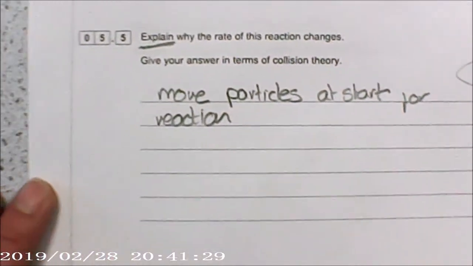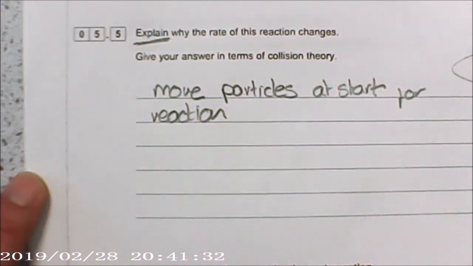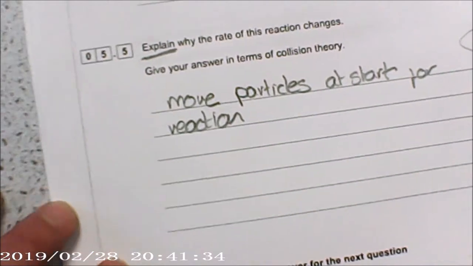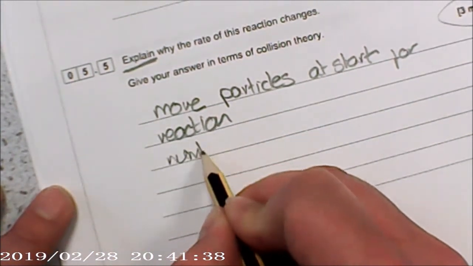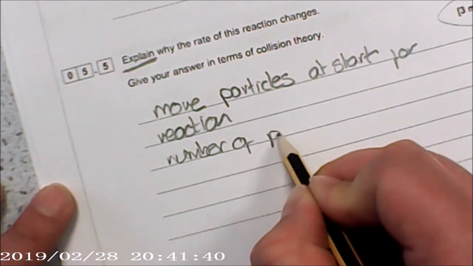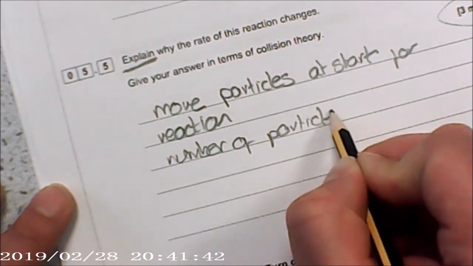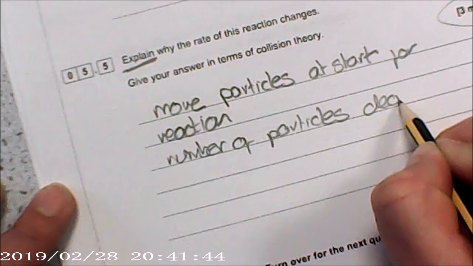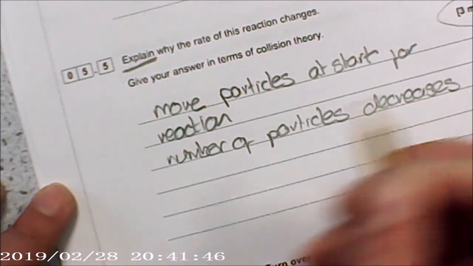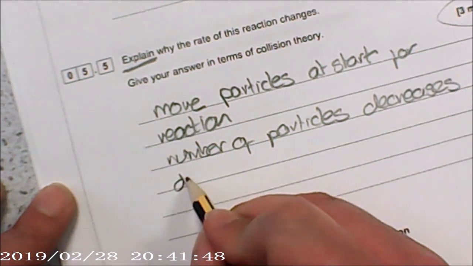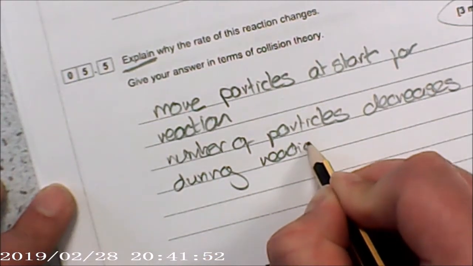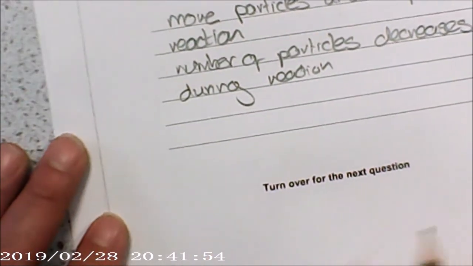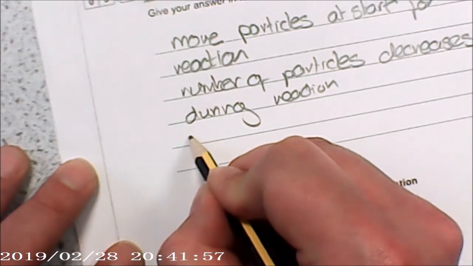And then as those bits of magnesium are reacting with the hydrochloric acid, as time goes on, there's less of them. So the number of particles decreases during the reaction, or as time increases. And then at the end, why has it stopped?